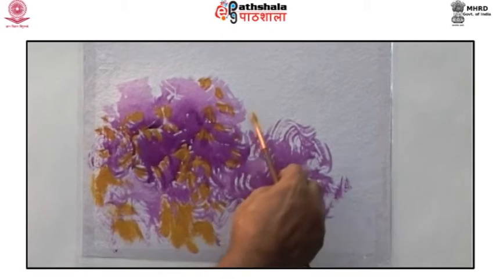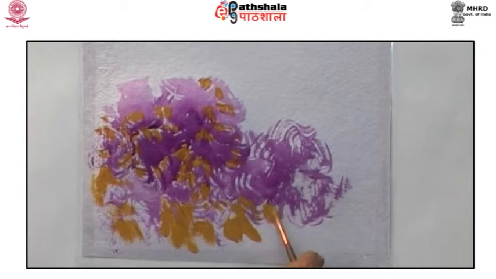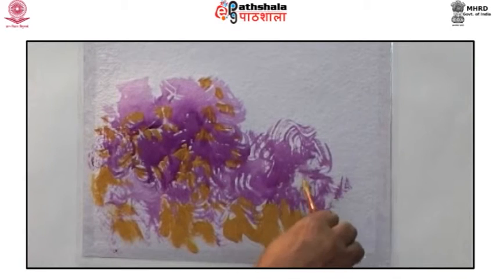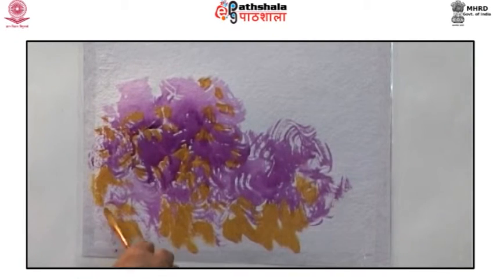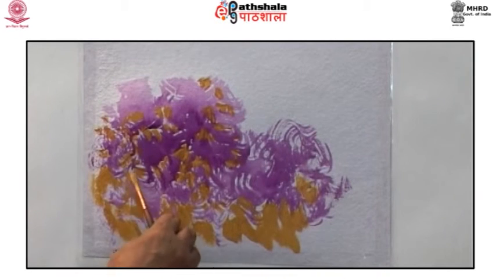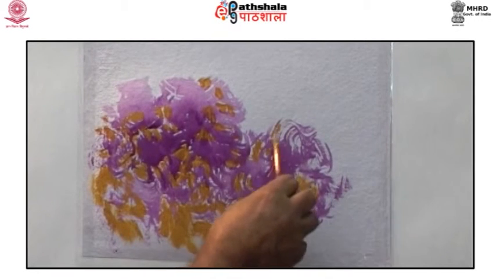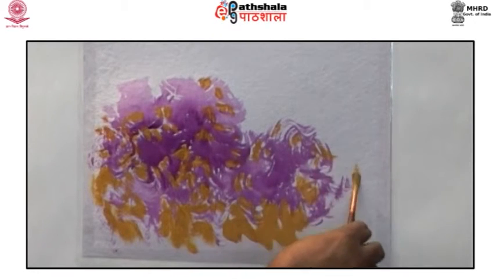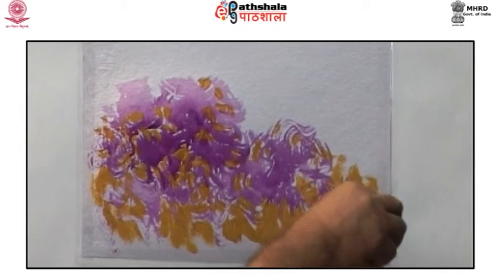You have to fill this yellow ochre in the spaces between purple patches where white background is visible. Notice how the color is being filled in small patches, only in white areas, so as not to overlap.